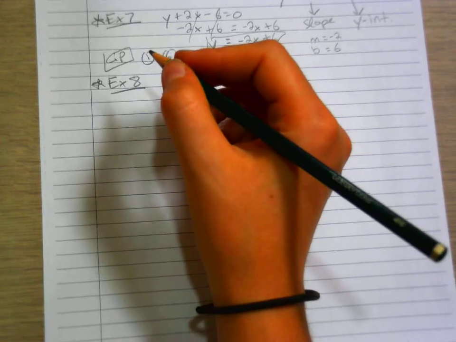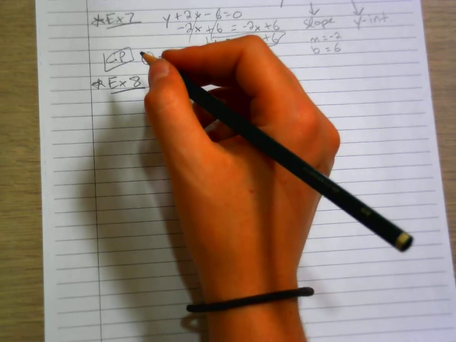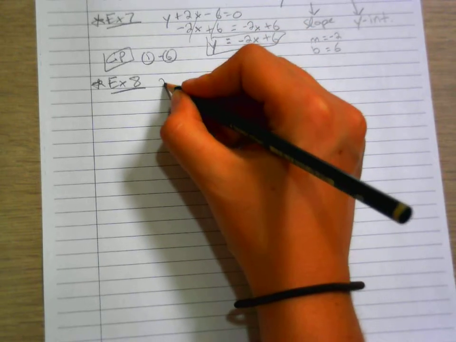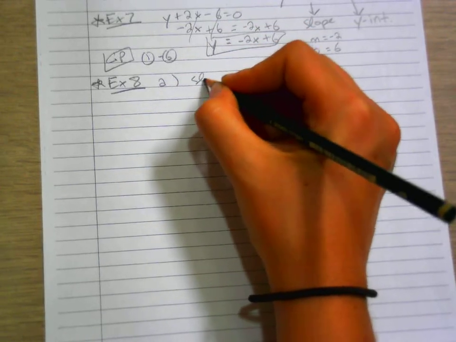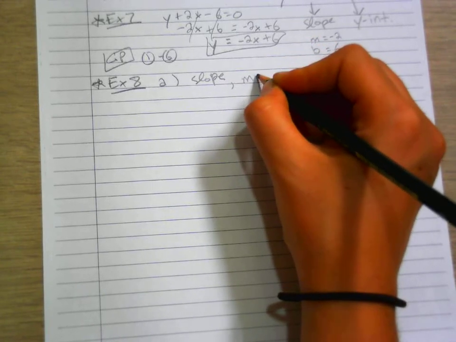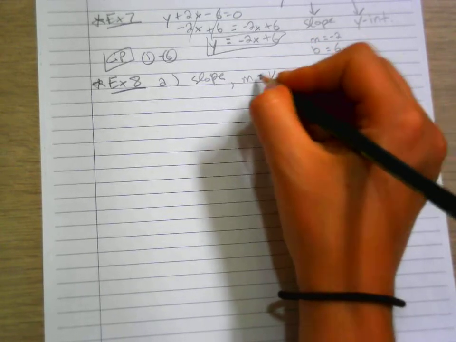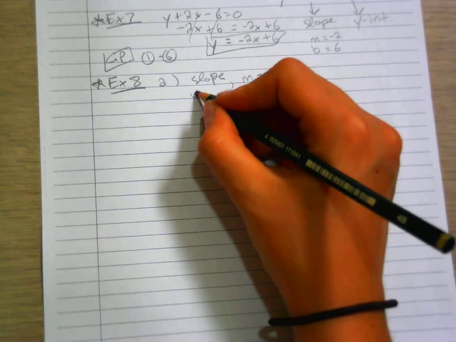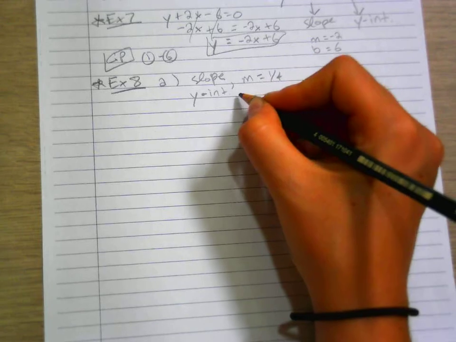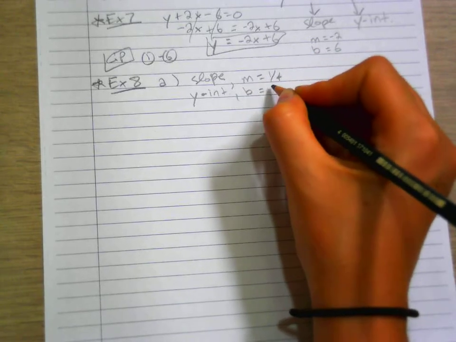Let's do now example 8. So using the given slope and y-intercept of a line, write the equation. So now we're going to be given slope, and slope here is 1/4. Remember, m just represents slope. And then the y-intercept is represented by b, which here is equal to 3.